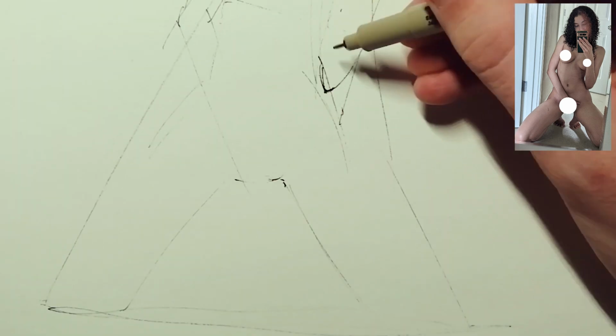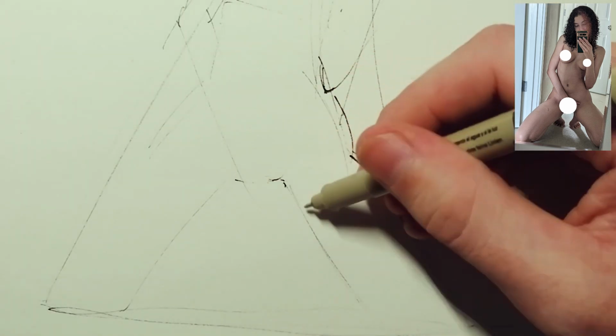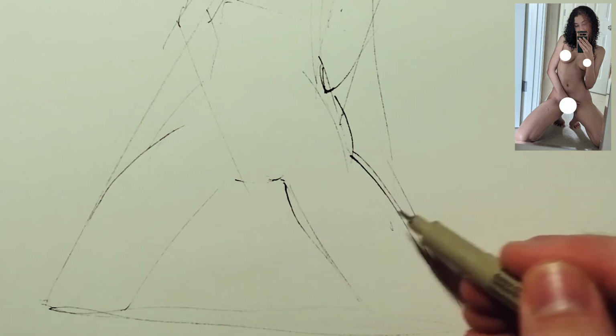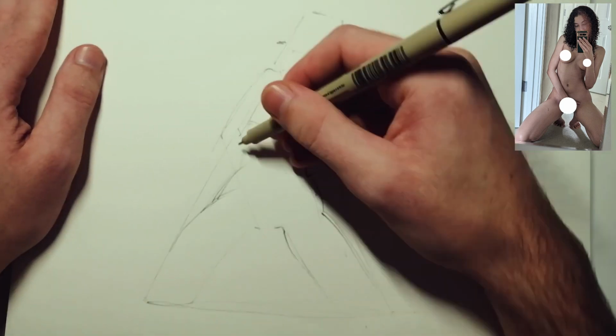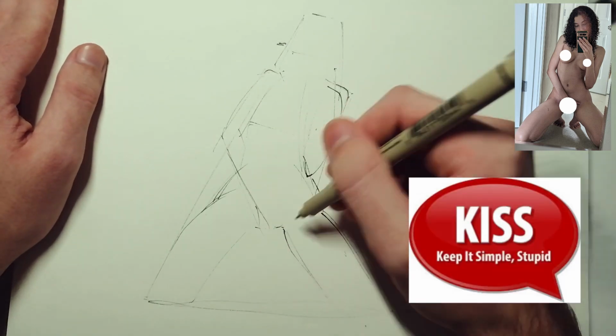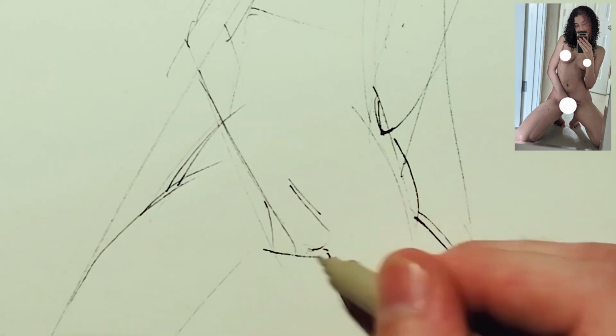As you can see, the structure is complete and now I'm beginning to add organic curves to her body. One of my main intentions is to be confident in my lines, and not use more lines than I need to. Simplification is underrated and a true marker of professionalism in my humble opinion.